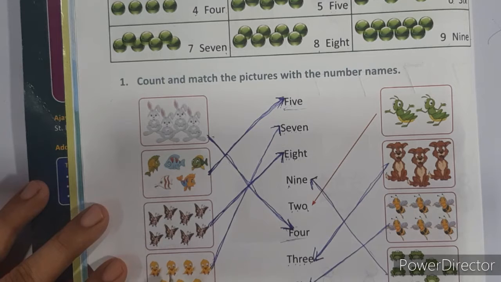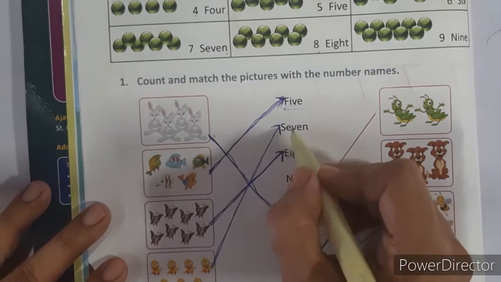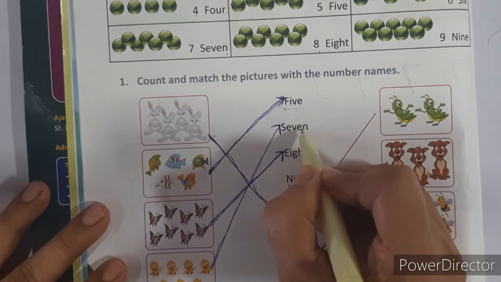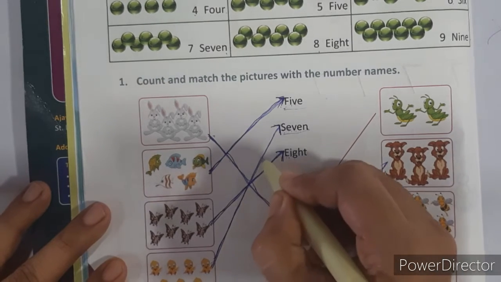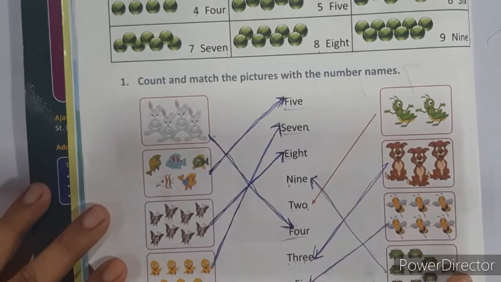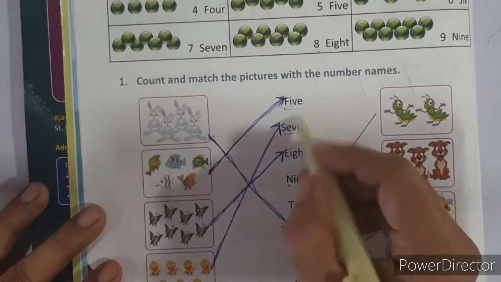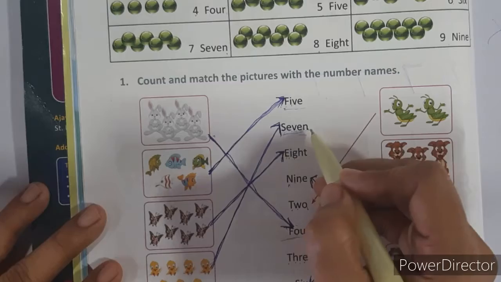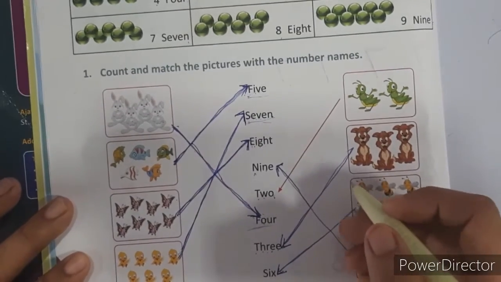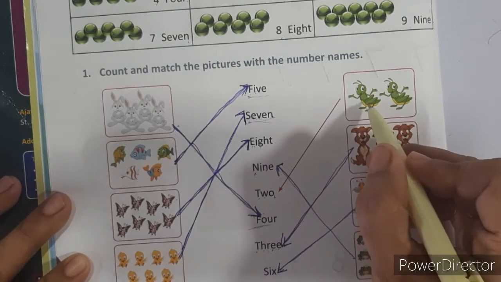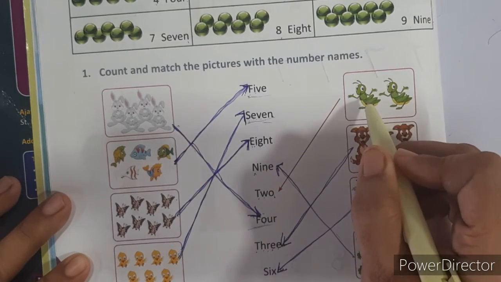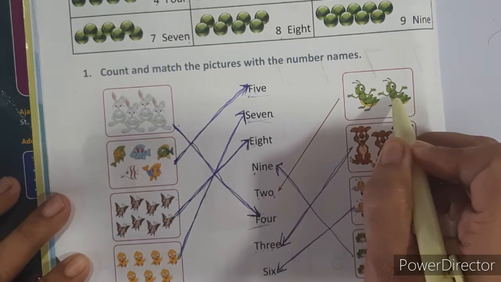Now go for the birdies. You can see 1, 2, 3, 4, 5, 6, 7 birdies are there. So you have S-E-V-E-N, 7 over here. So draw a straight line and match it with number name 7. Can you see? 7. Okay. Now go to your right hand side pictures. You can see the insects. They are 1 and 2 insects are there.